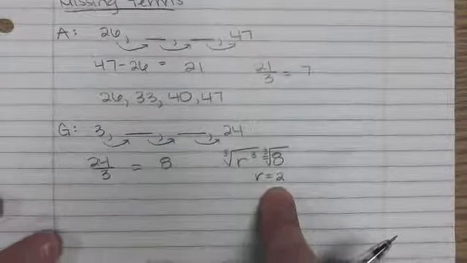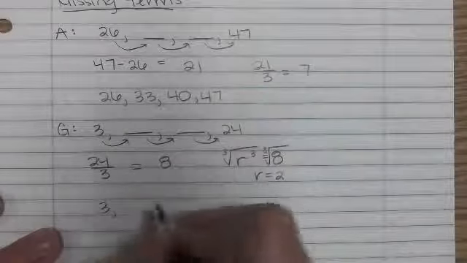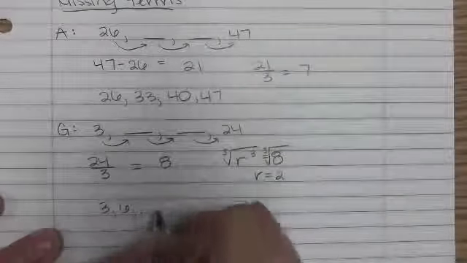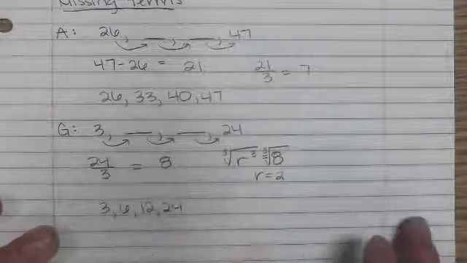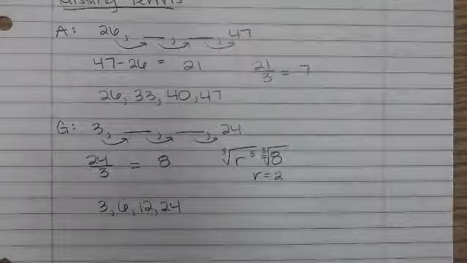It must have multiplied by 2 each time. So my first number is 3, multiplied by 2 is 6, multiplied by 2 is 12, multiplied by 2 is 24. So that fits our pattern.